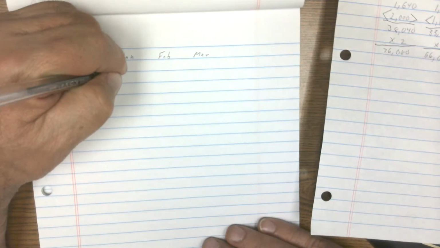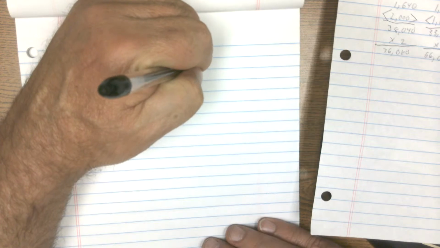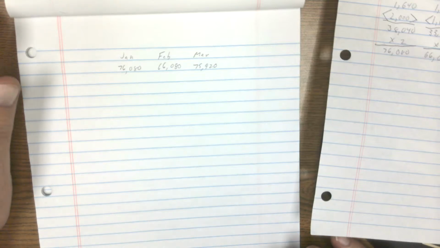So we've got 76,080, 66,080, and 75,920. Now, just like with the collections, you needed 2 months before. With the disbursement, you need 1 month before.